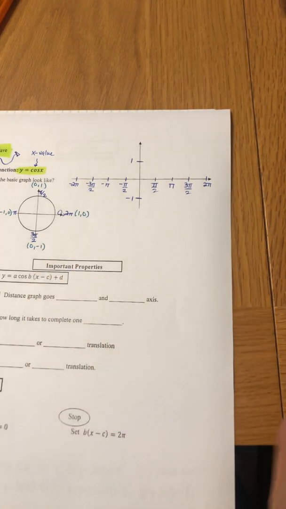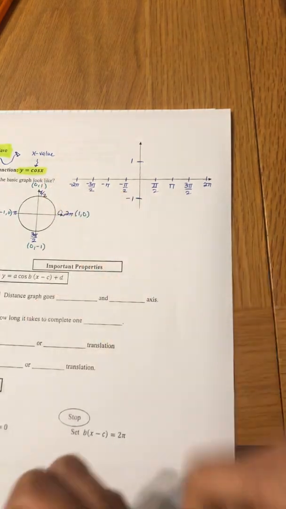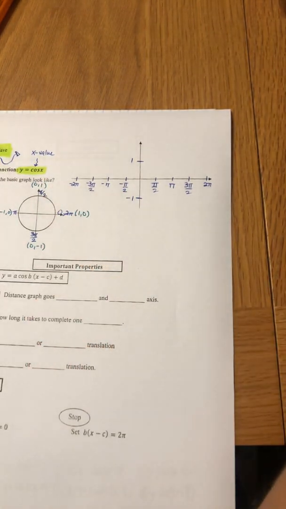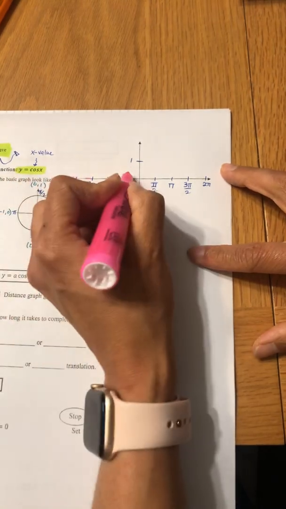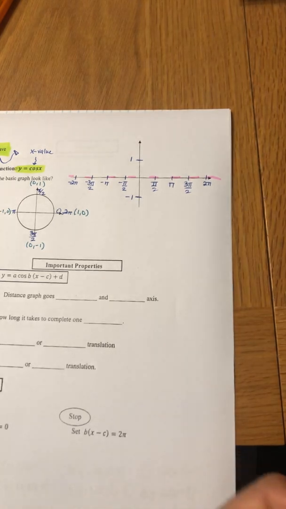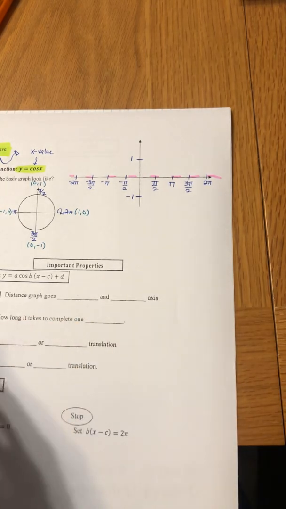And our midline, because it's the parent function and we weren't shifted up or down, I'm going to use a different color this time, I'm going to use pink, is still the x-axis. And I still am going to use a highlighter to mark that. If you don't have a highlighter, just use a colored pen, pencil, crayon, whatever's around, but something with a different color. Okay, and let's go ahead and graph the fun part.